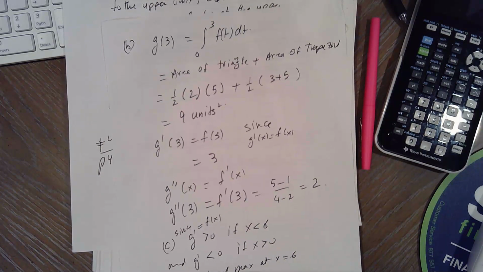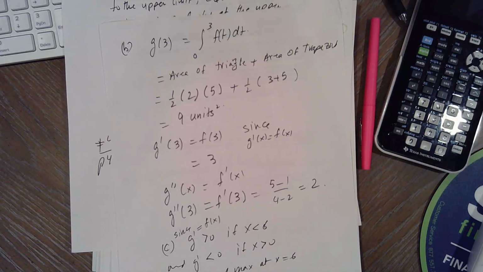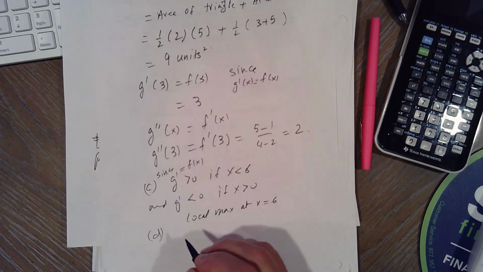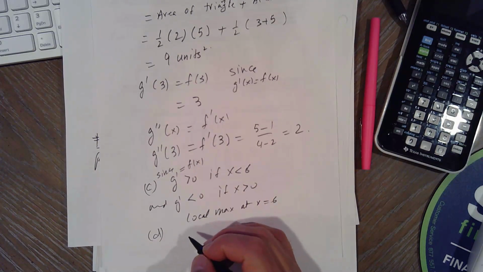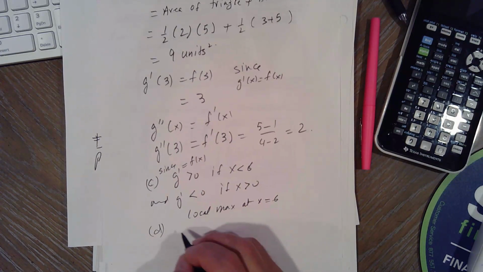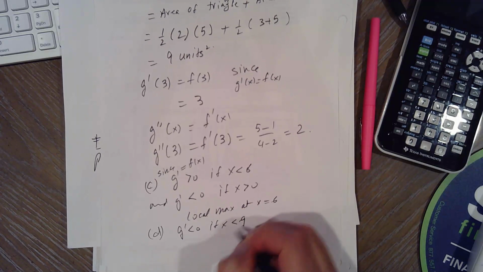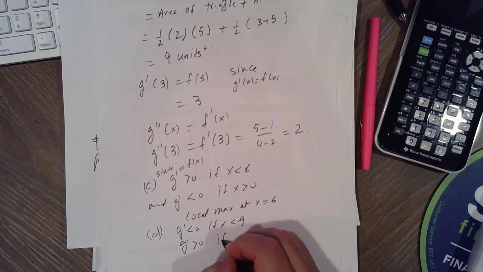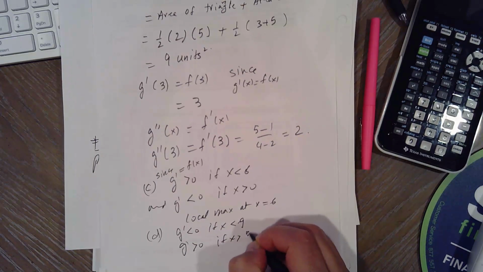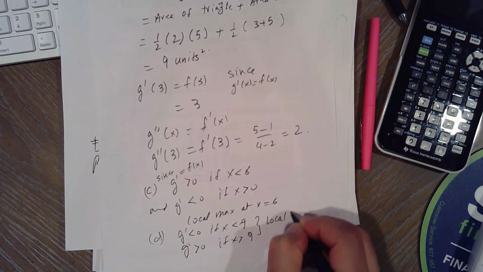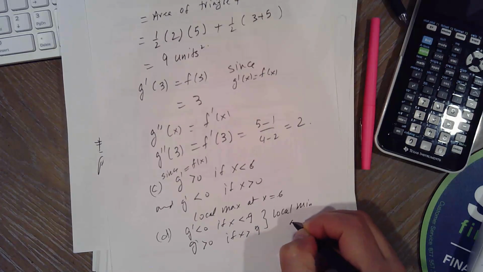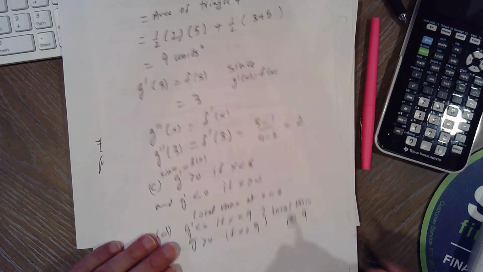X equals 6. And part D, does g have a local max, a local min, or neither at x equals 9? So look at x equals 9. g prime is negative if x is less than 9, and positive if x is greater than 9. So we have a local min at 9.